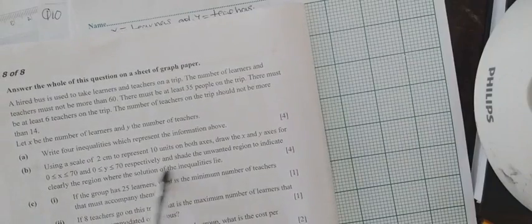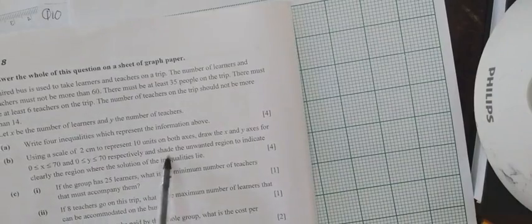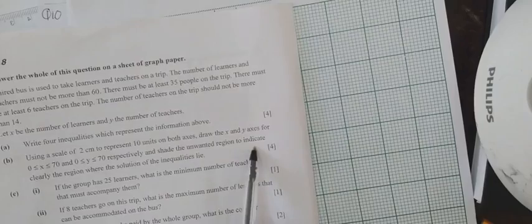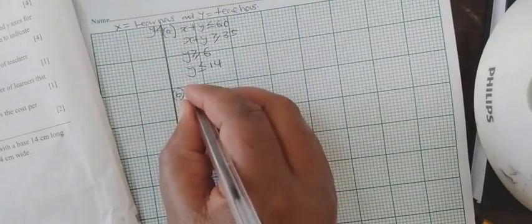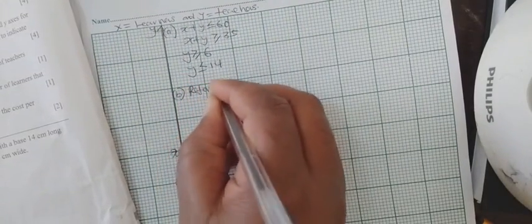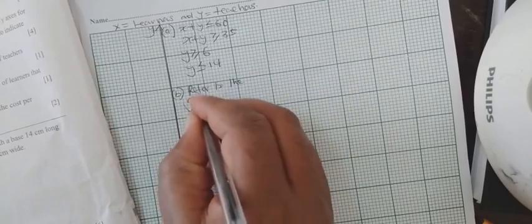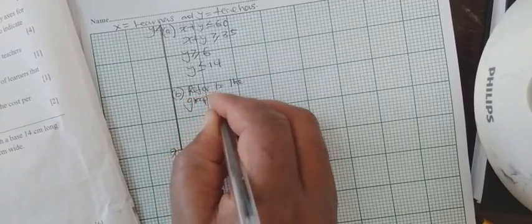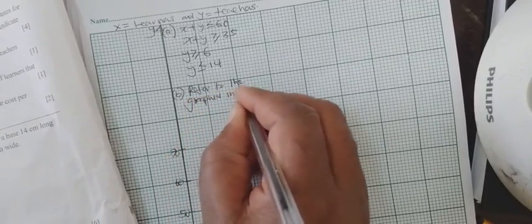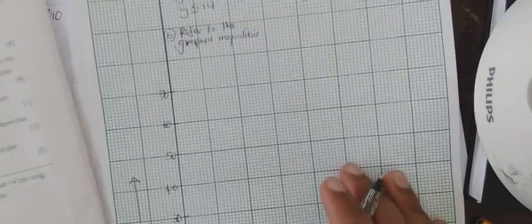Here, we are supposed to present these inequalities on the graph paper by shading the unwanted region. You can just say refer to the graph, we say graph inequalities. Okay? Then we start graphing.